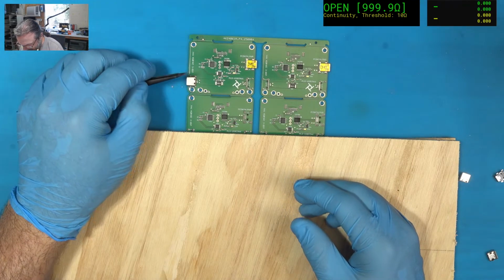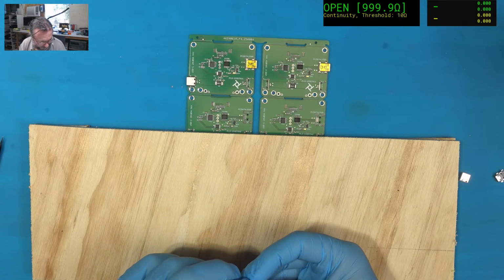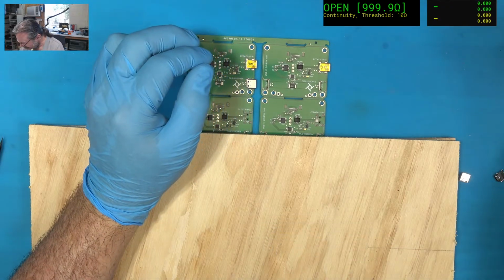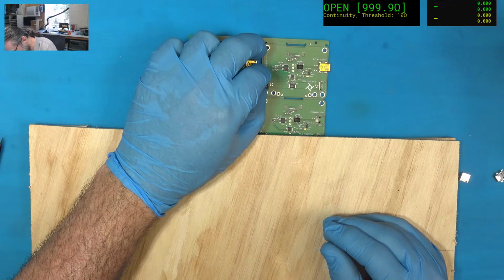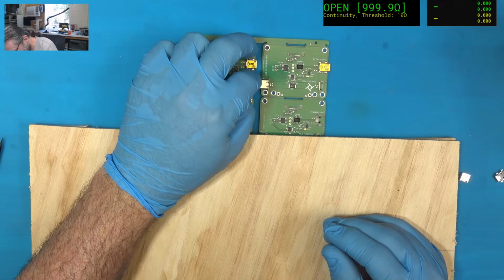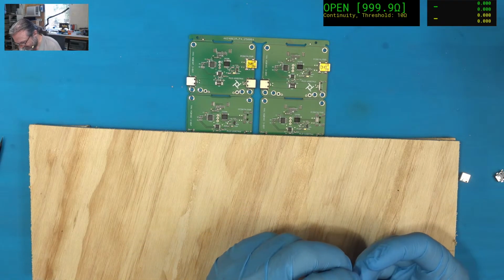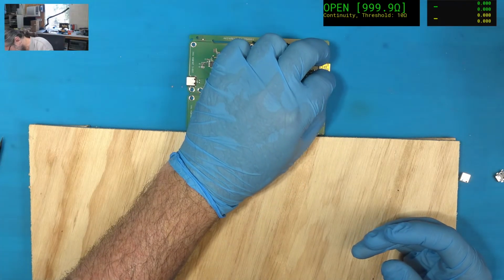But yeah, we're talking about very small volumes here. This is really boutique sort of production. Shoot.